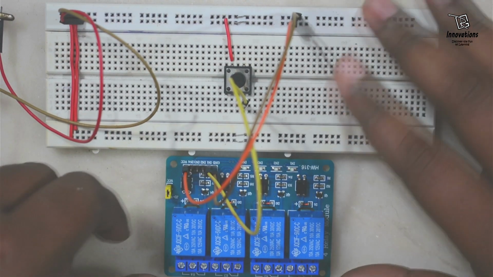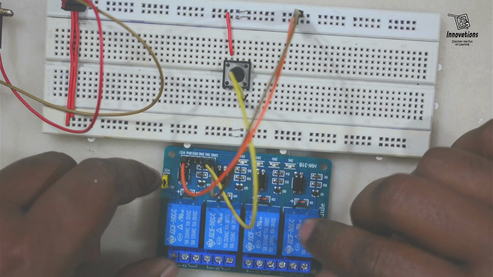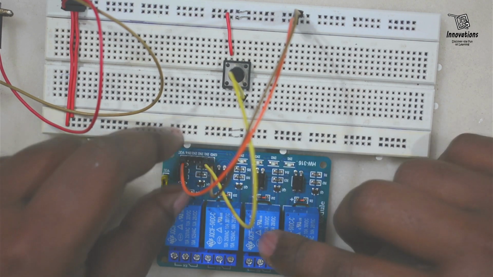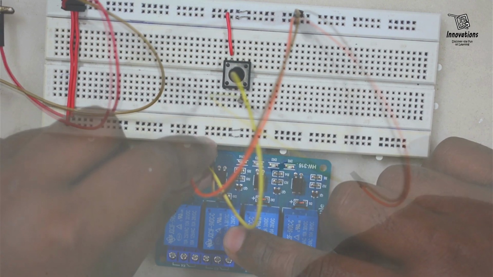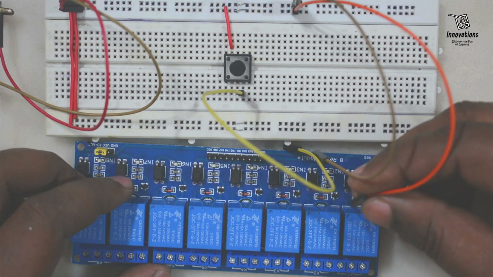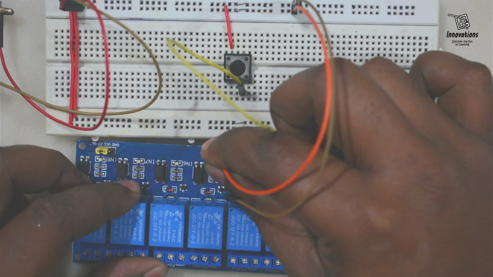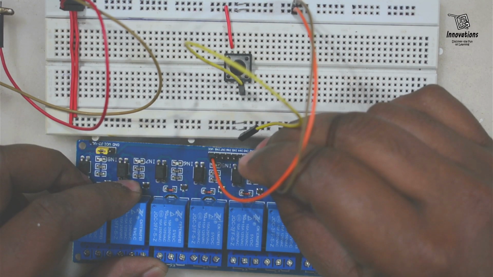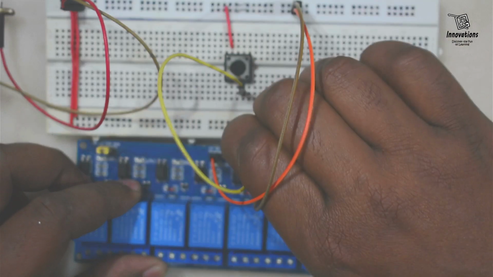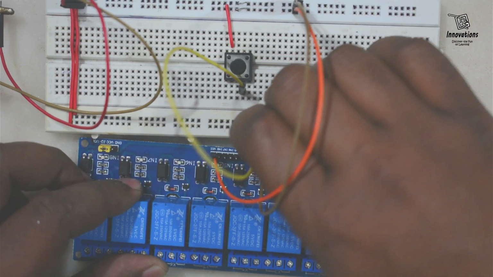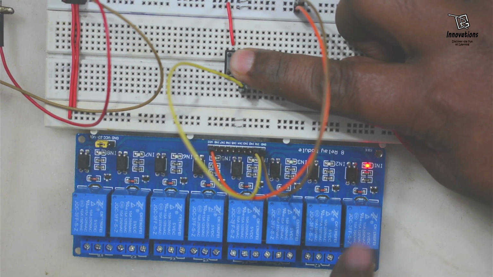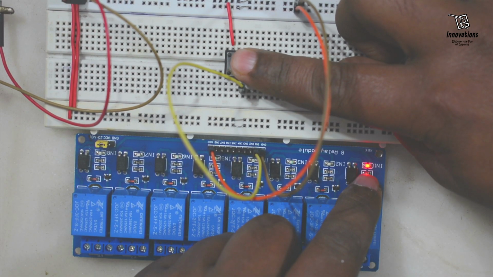So the same thing is applicable for the 8 channel relay and the 16 channel relay. But there is a little difference in the 16 channel relay. I will show you. The 8 channel relay is also the same. If we apply the power supply, VCC to this pin, ground to this pin, and input to input 1 pin. Now if we press the button, you see the relay 1 is turning on.